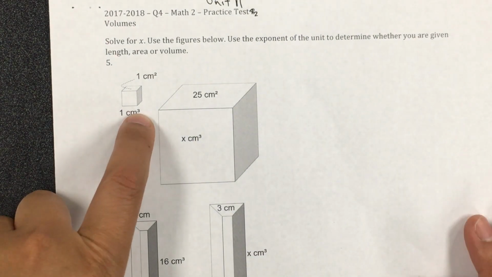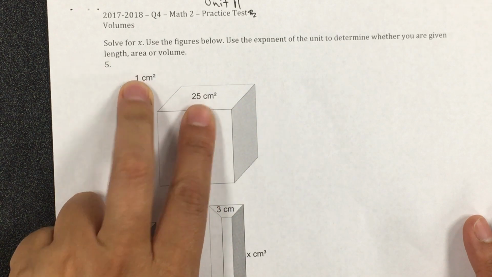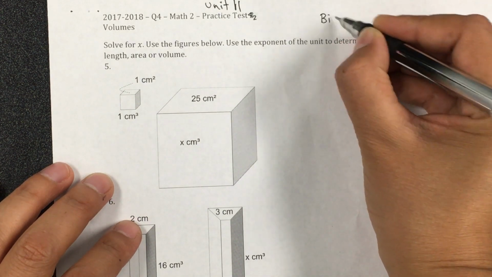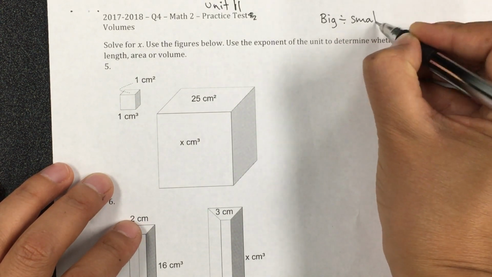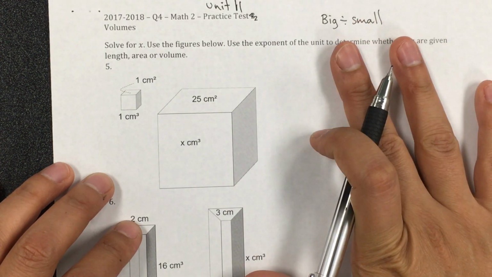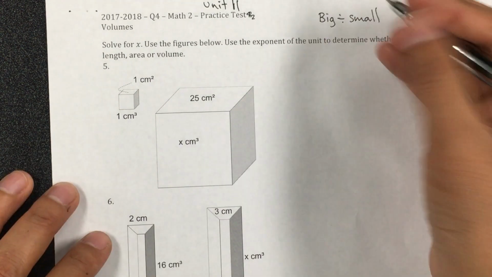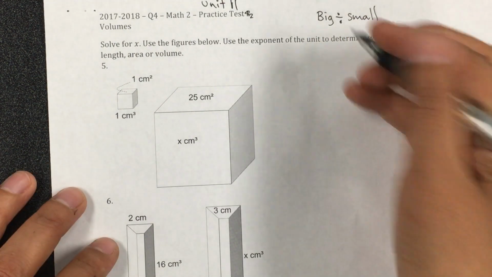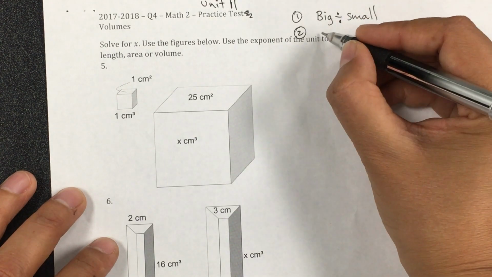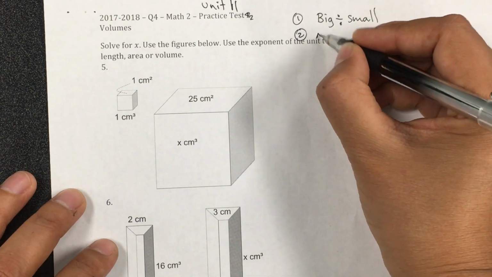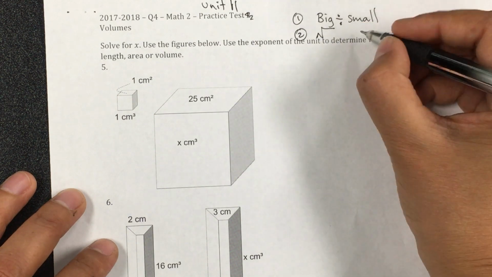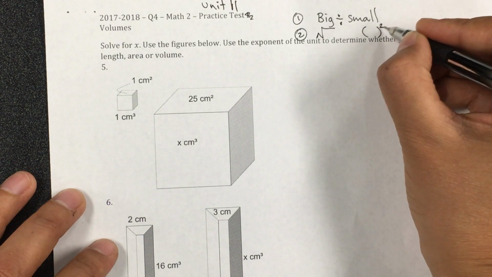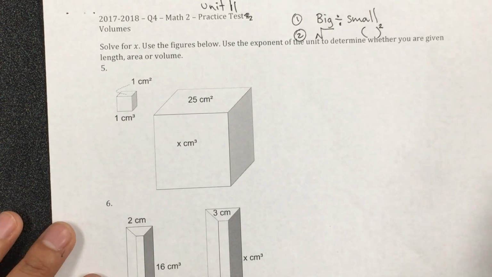And so here we have going from square to cubic. Remember that the first step is to divide big by small. And this is not using proportions. It's an indirect way of doing it, but not really. So we're going to divide the big by the small of what we have. And that's the first step. The second step is we're either going to take the square root or cube root, or we're going to raise to the second power or the third power, depending on what we have.